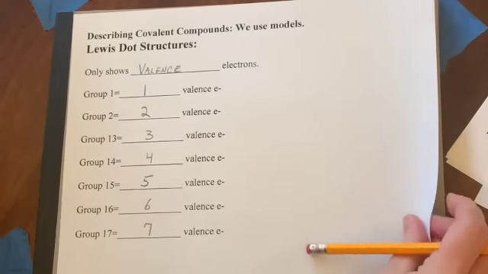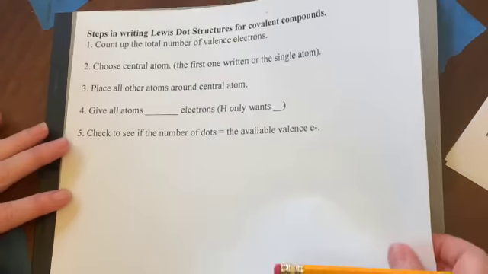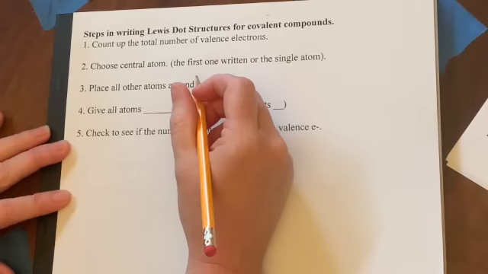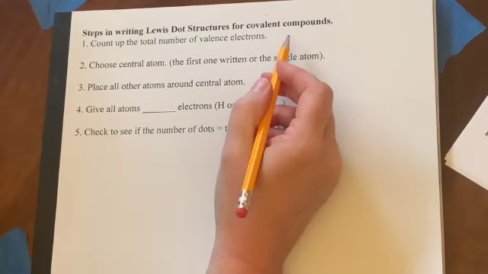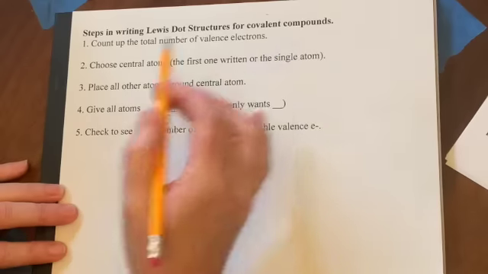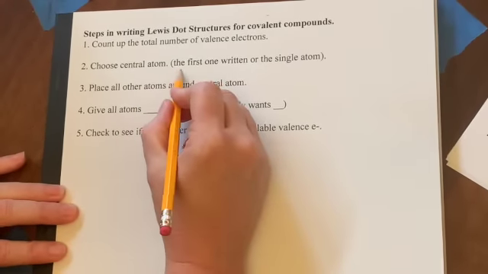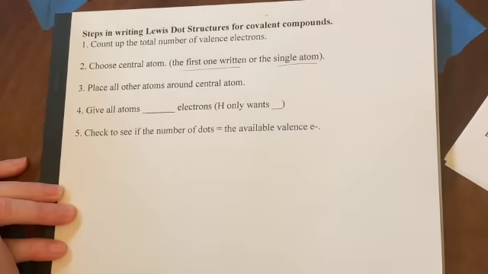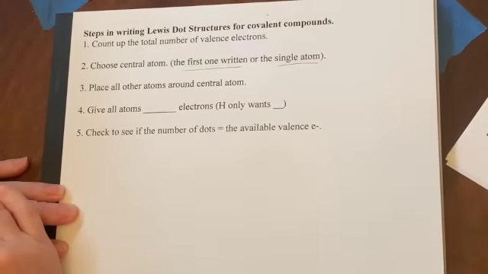So how do you actually write out Lewis dot structures? Steps in writing Lewis dot structures for covalent compounds: you are going to look at your compound and count up the total number of valence electrons. You're going to choose the central atom. This is going to be either the first one written, or if there's only one single atom, it's going to be that single atom. You're going to place all of the other atoms around that central atom.